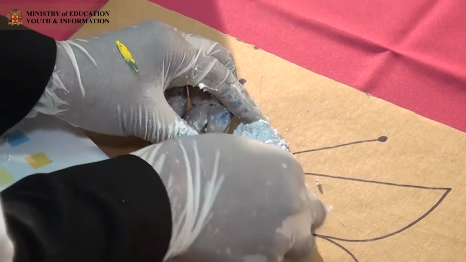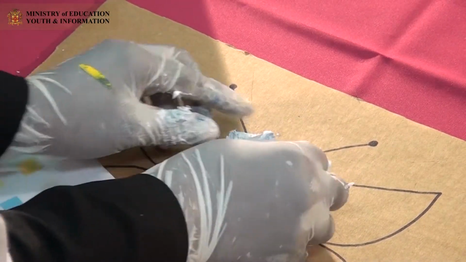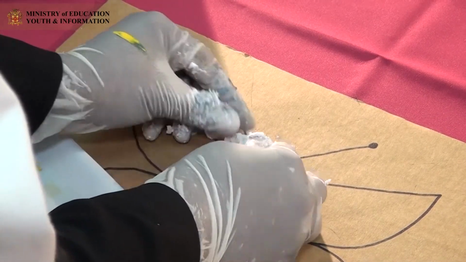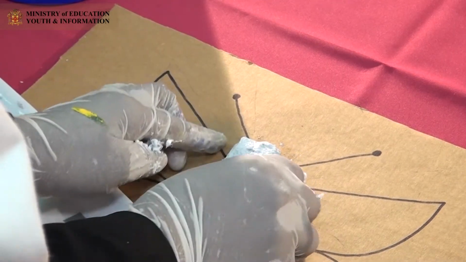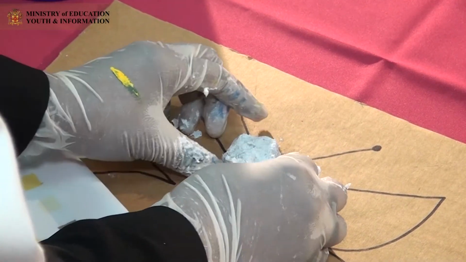See, the glue holds it together. Or you can use flour and that will also hold it together. All right? It's a very fun project.